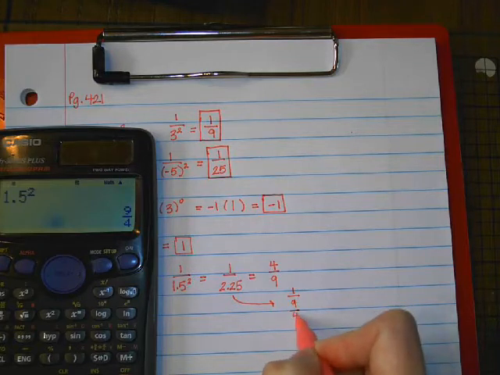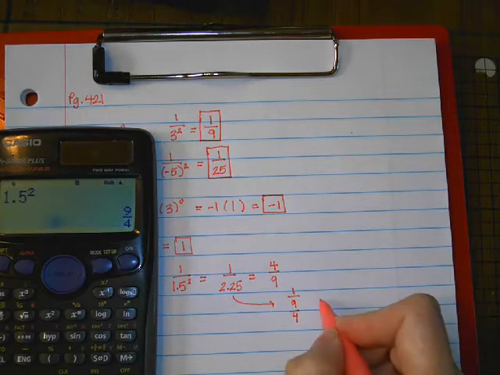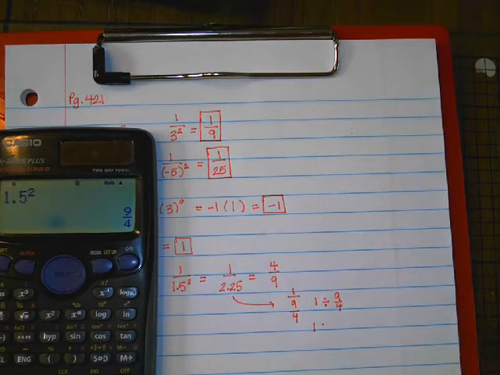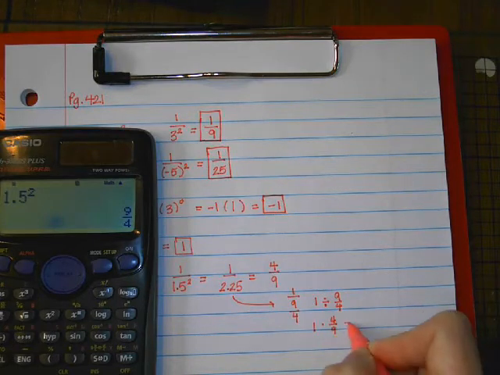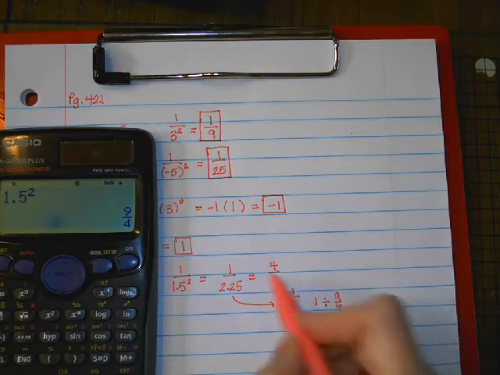And you got to use your knowledge of what you know about fractions. Is that we keep the numerator. We change the division bar that we have here. Remember, division is going to change to multiplication. The fraction on the right is going to do a flip. So then we have 1 times 4/9, which is 4/9. So our final answer would be 4/9.